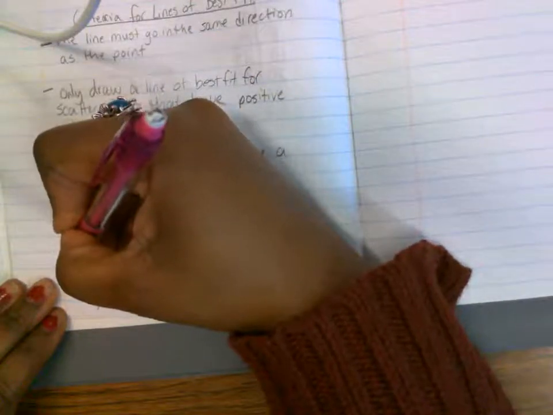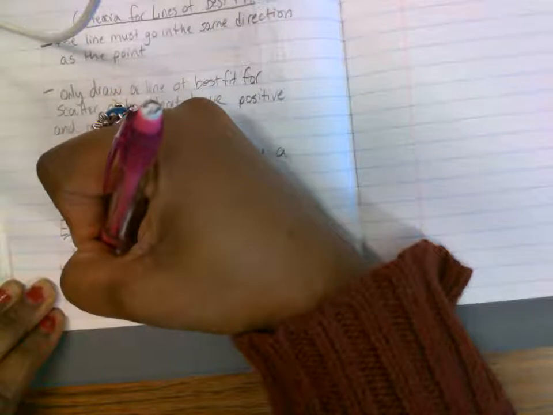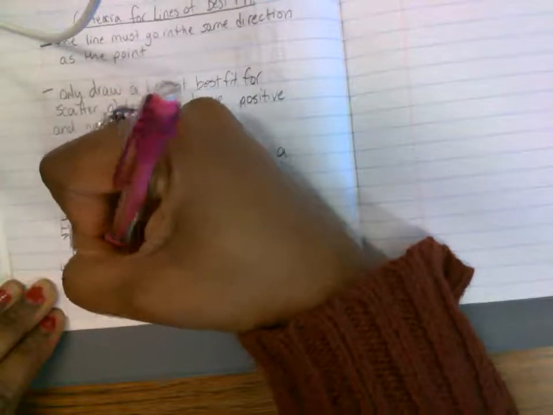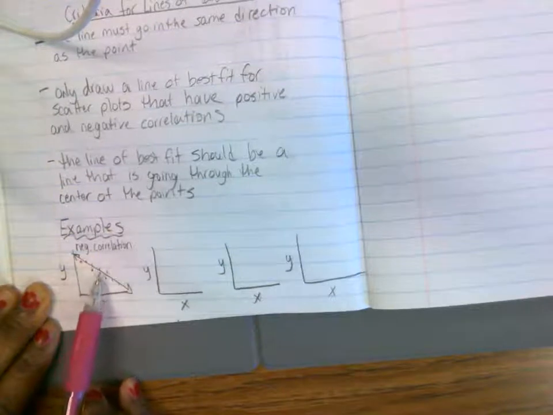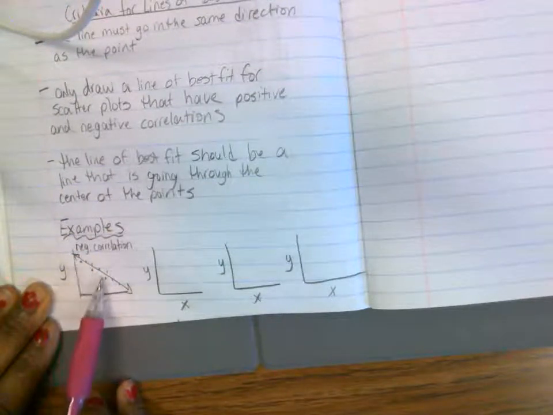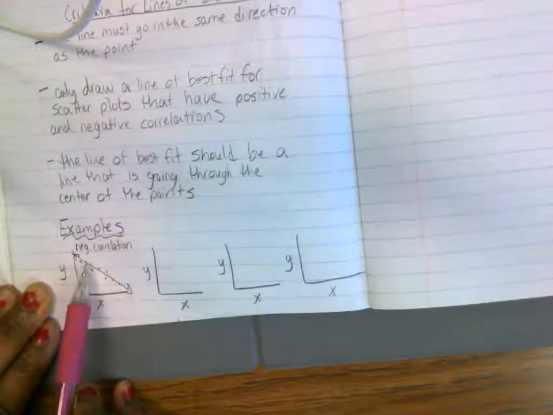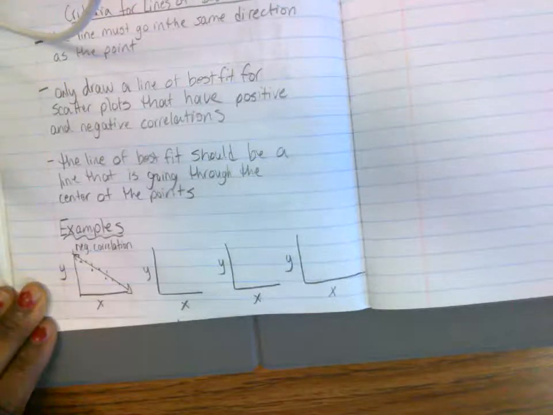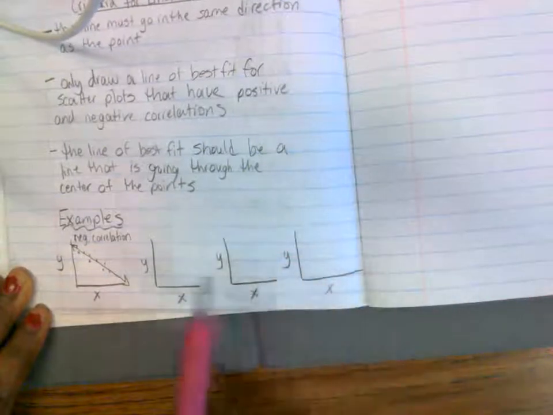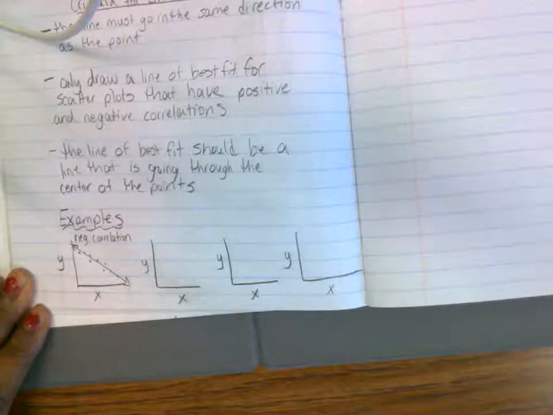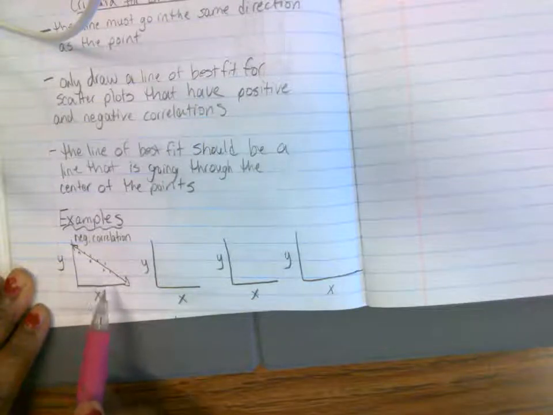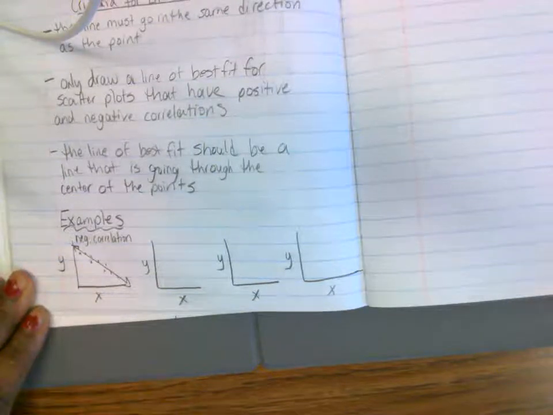So I'm going to draw a straight line that goes through the center of these points. So that means I have almost the same number of points above the line as I do below the line. 1, 2, 3, 4, 5. 1, 2, 3, 4. Okay? I have almost the same amount of points above the line as below the line. This is a good line of best fit. And I'll pause for the calls.